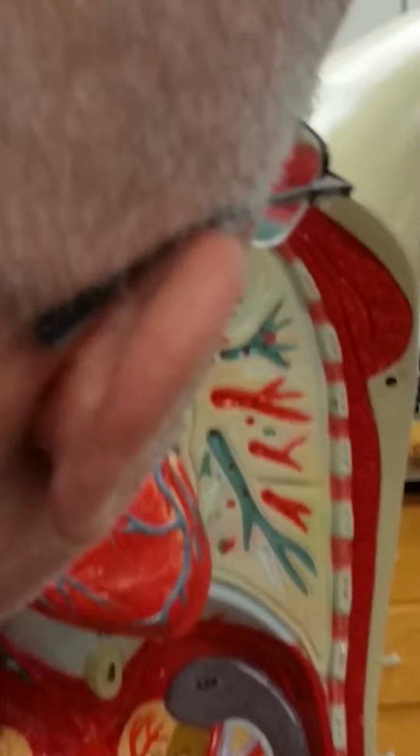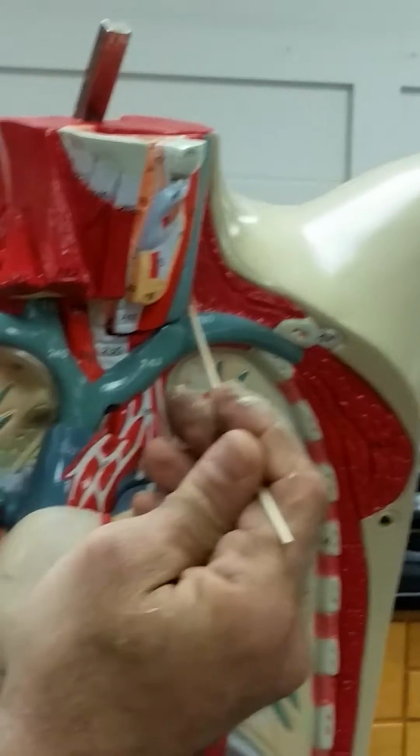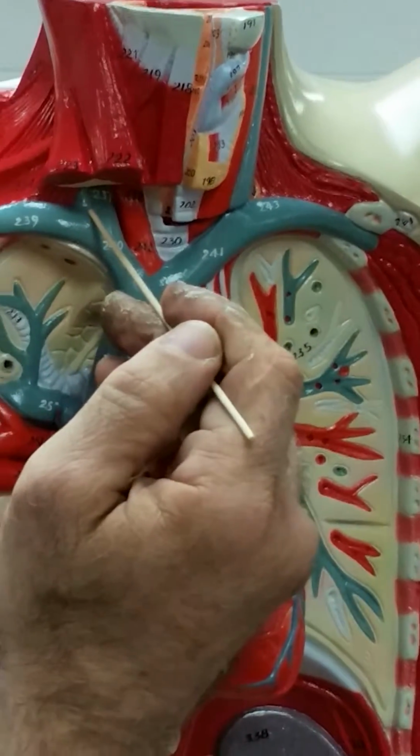I can see my internal jugular veins here. I can't see my externals. So on the regular torso, 237 is the internal jugular vein. You stay right there, I'll be right back.